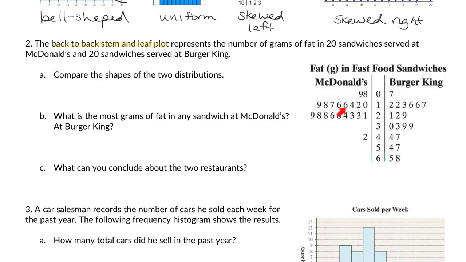This represents 16 because it's a 1 and then a 6. This number would represent 26. This number would represent 44. So one side looks normal. The other side is inverted going the opposite way. But notice that the numbers this time are going from least to greatest on the inside out. That make sense? Okay.